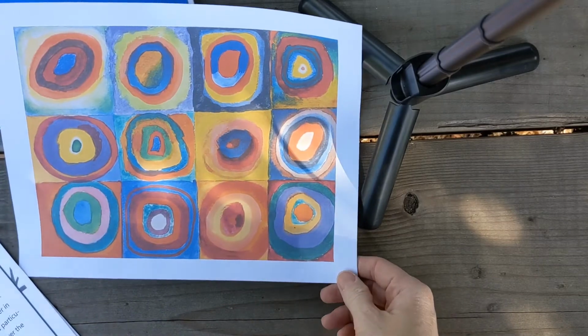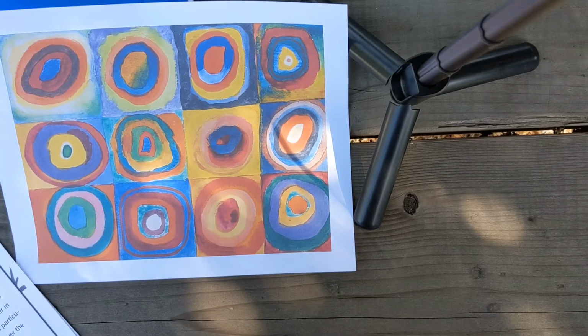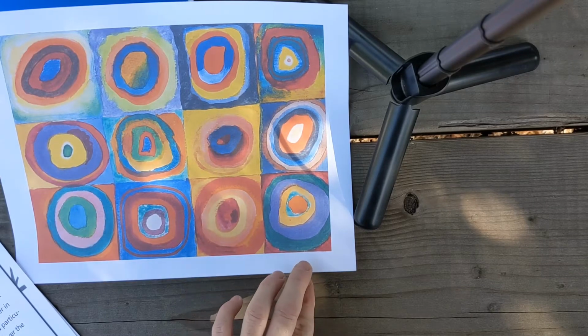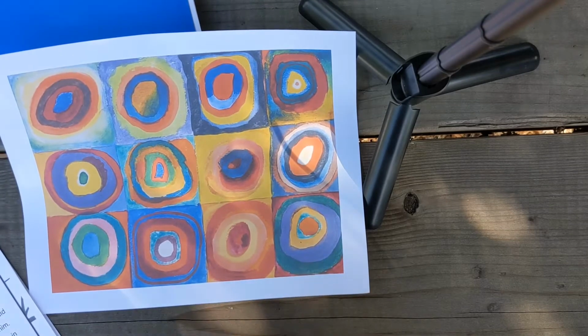So this picture that I'm showing you right now, this is an abstract artwork by someone called Vasily Kandinsky. And Kandinsky is known as one of the innovators who developed what we call abstract art. Abstract art is often shapes and colors and not necessarily something recognizable, like a house or people.